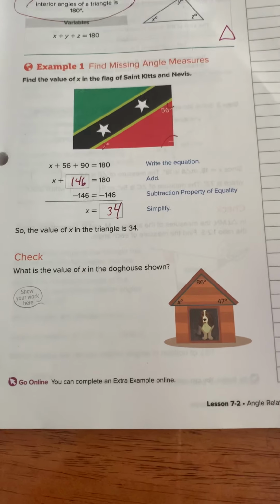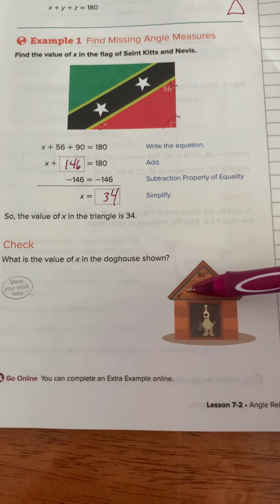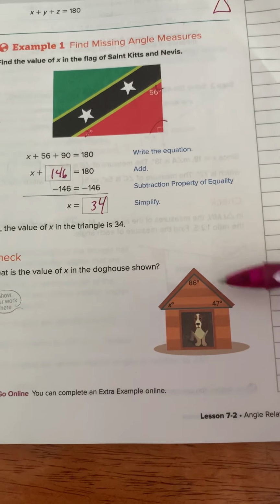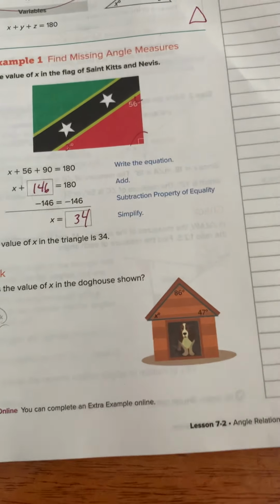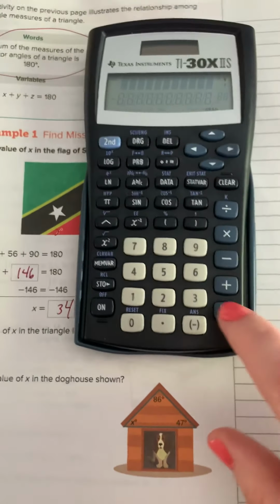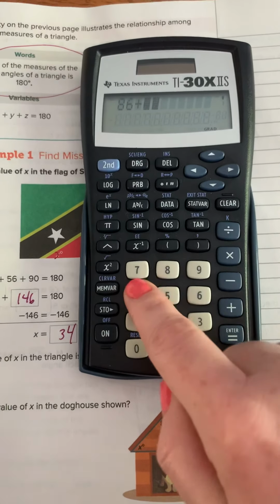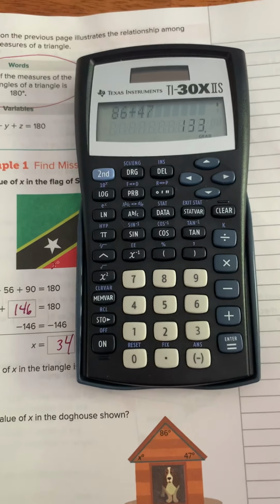Okay, part 2, 8th grade. We have this doghouse here. How do we figure out what x is? So you're going to add these two numbers up. You can even use a calculator. I don't care. And you're going to then find what the angle is. 86 plus 47 equals 133.